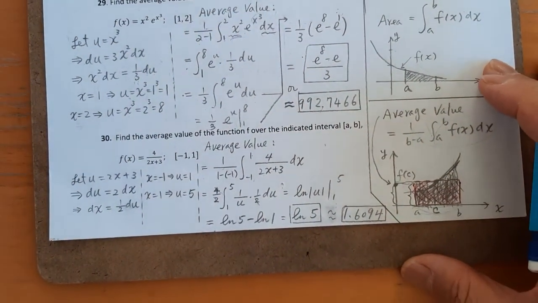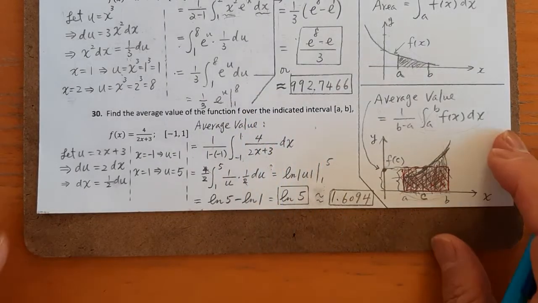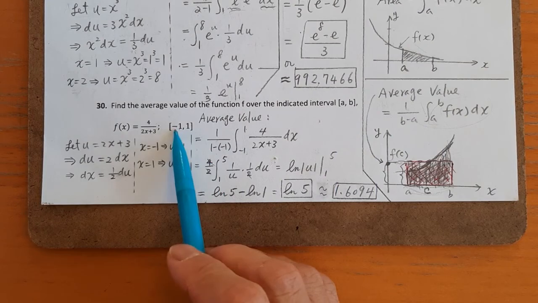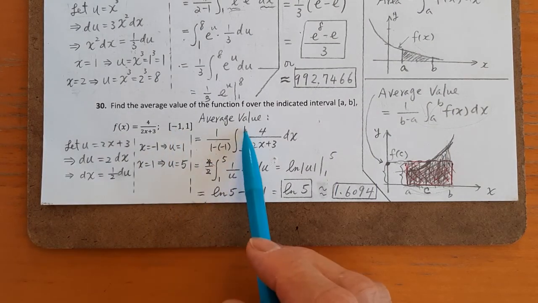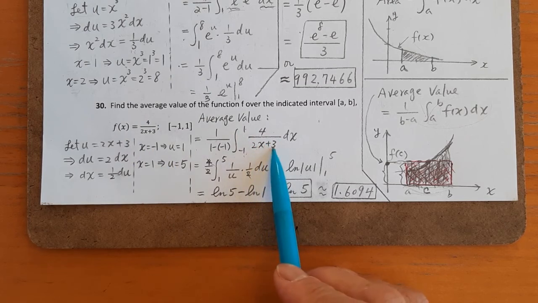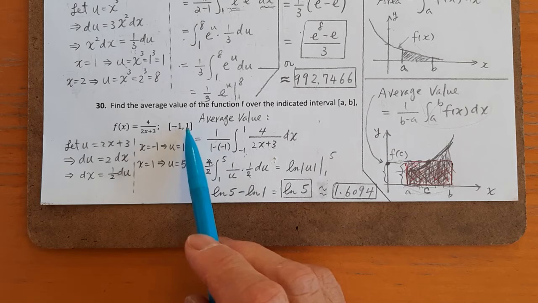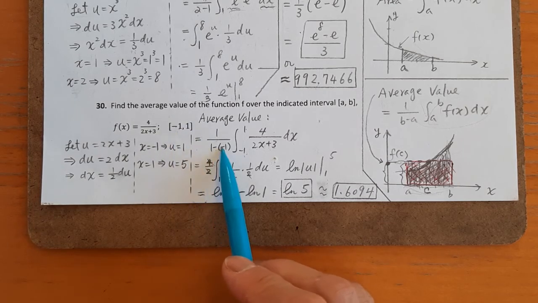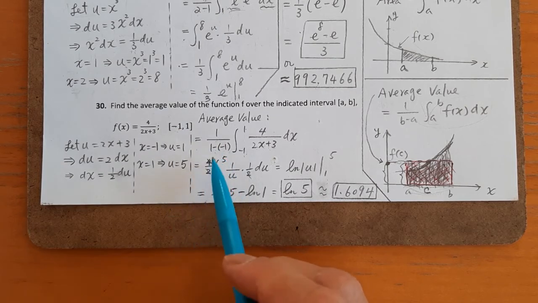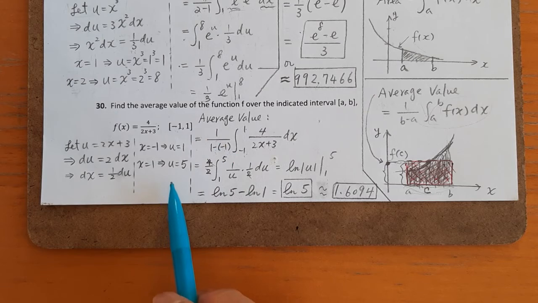Question 30. Find the average value of the function over the indicated interval a to b. So a is -1, b is 1, and the function is 4 over 2x plus 3 dx, divided by b minus a, 1 minus -1, which is 2, so here it is 1 over 2.